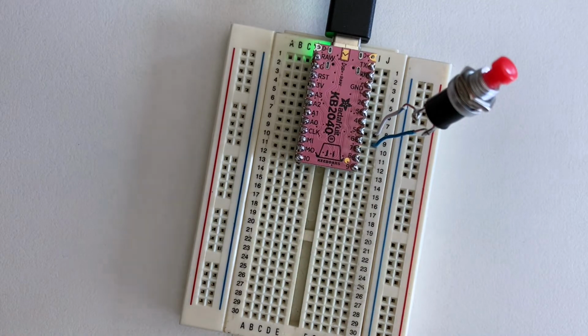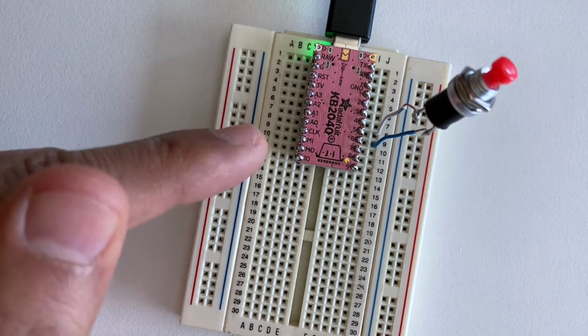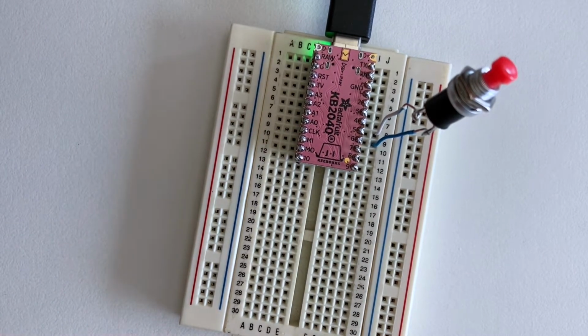I'm gonna try it to program this keyboard, and if you haven't seen it, there is another video where I installed MicroPython in here, so go check it if you want.